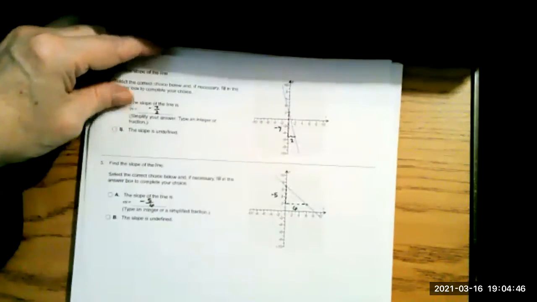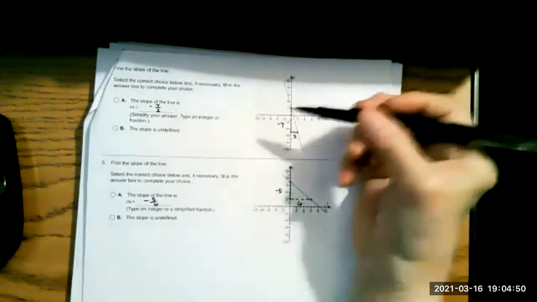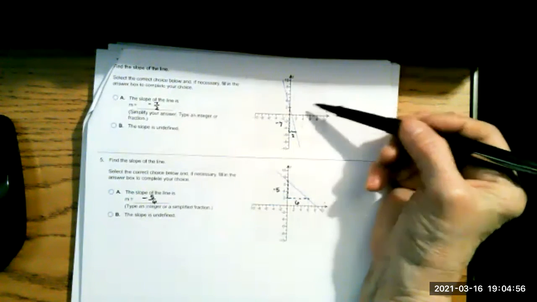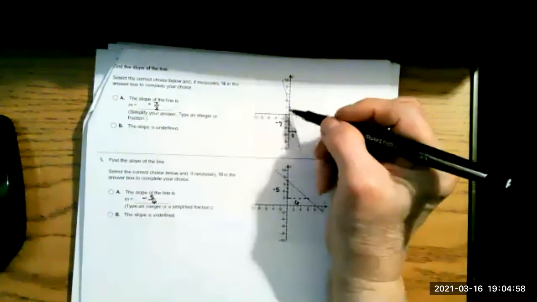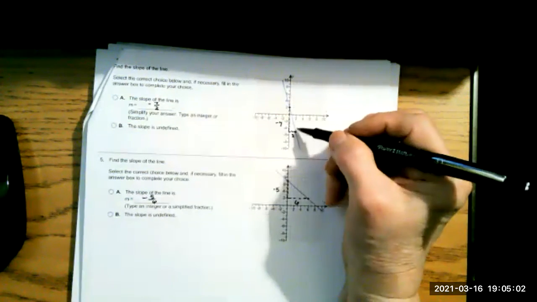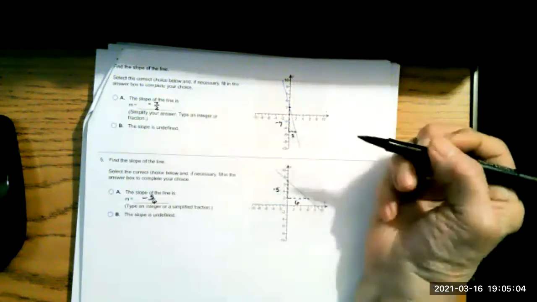Okay, now you're really going to like this because that's what you do for all the others, and they're all negative. They all go down and over. I have no idea why they decided to do this, but we're going to start introducing the slope formula here soon. This little point right here is the point 0, 2. This little point right here is 2, -5.